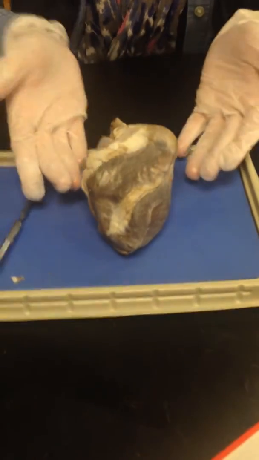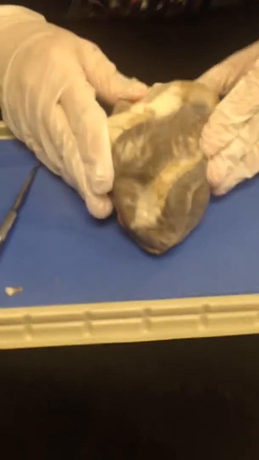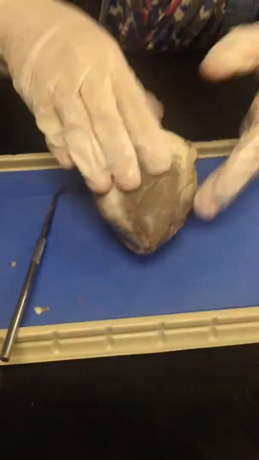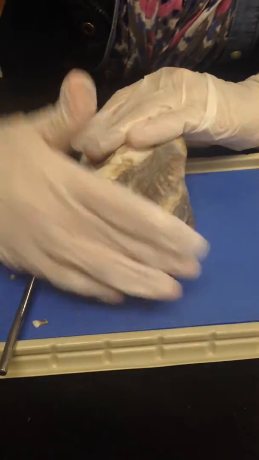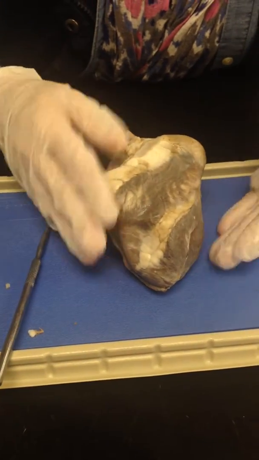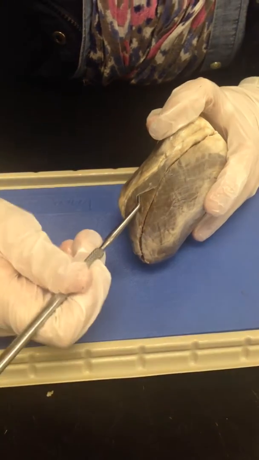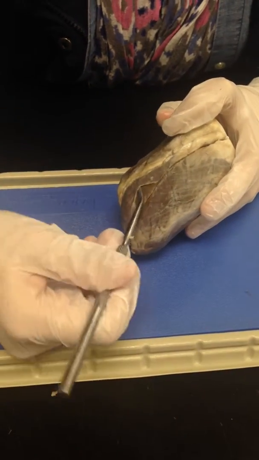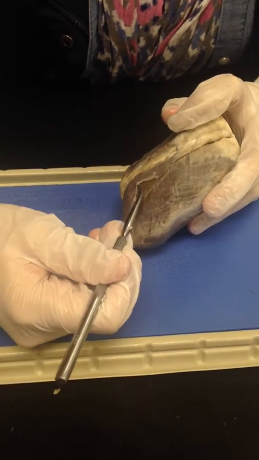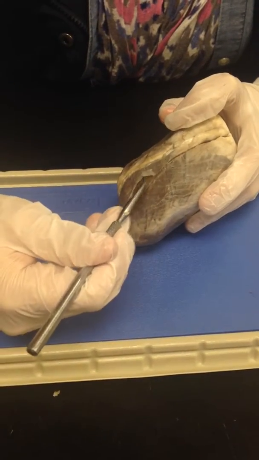This is a sheep's heart. I present to you the sheep's heart. We have the posterior side of the heart right here, and the anterior side of the heart. The anterior side and the posterior side are covered with this epicardium, which is a transparent layer. It's protecting the heart. It also prevents friction.